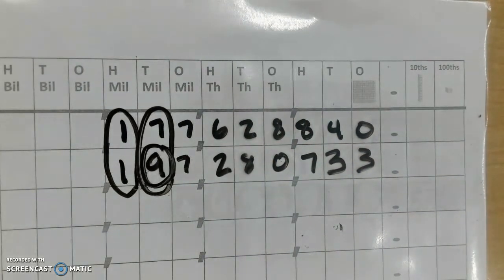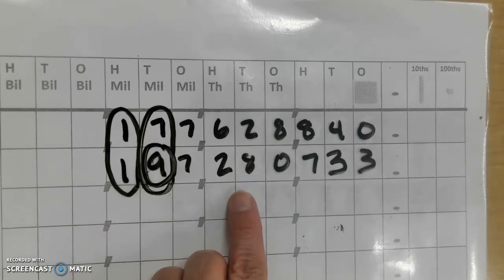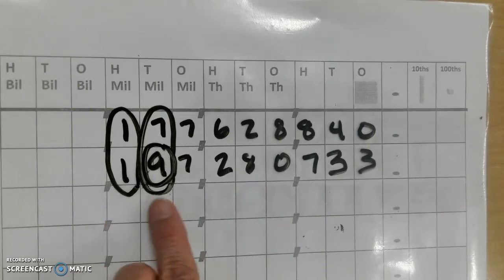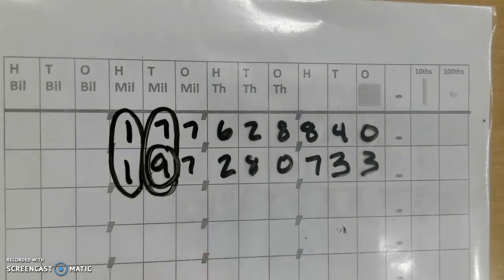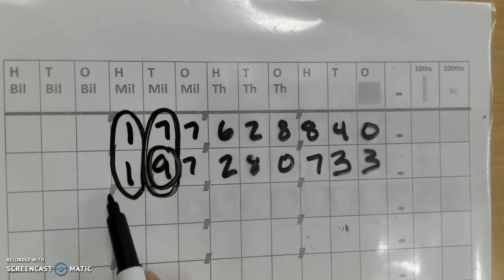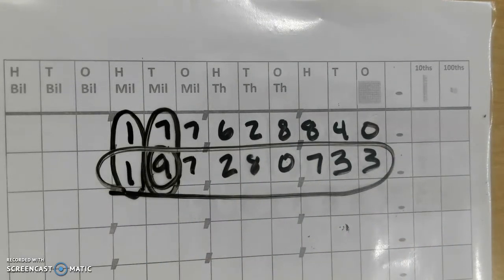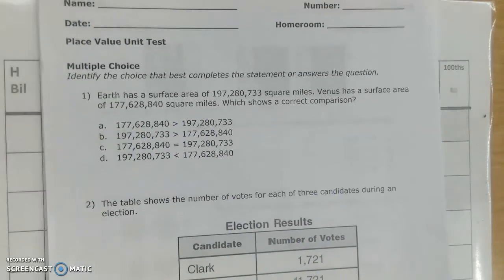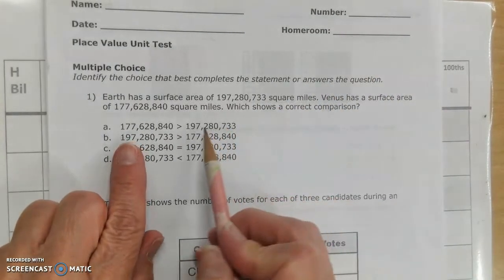Therefore, this number, 197,280,733, is the larger number. I like to circle my larger number, and then I would go back to my test and I would look at each one of these and compare to what number is larger.